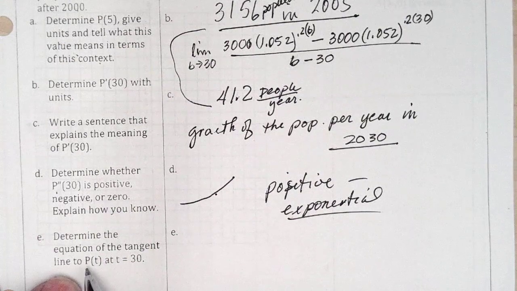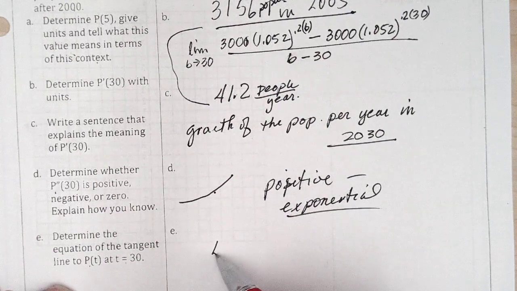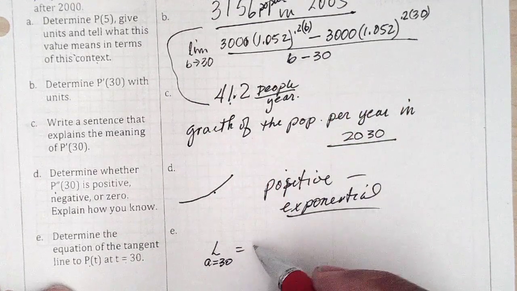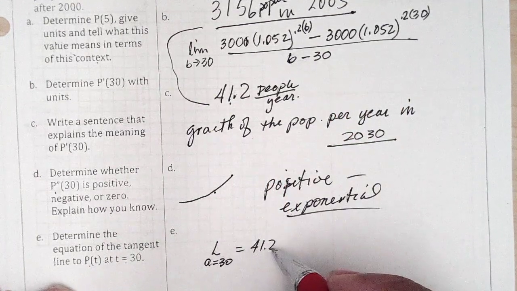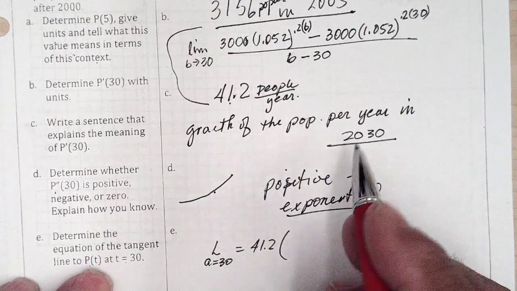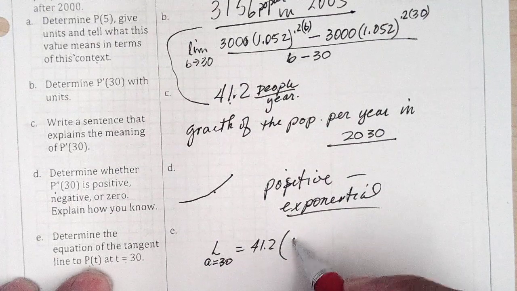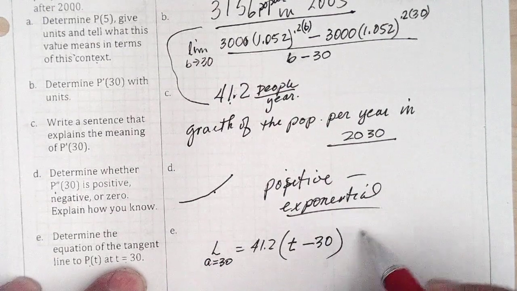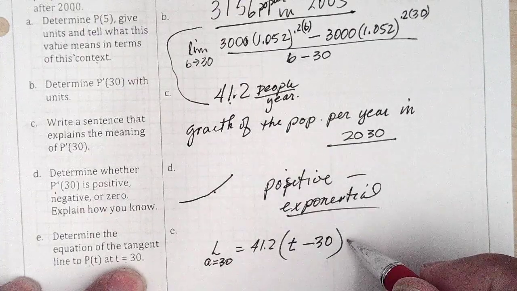Determine the equation of the tangent line at P at 30. So that would be L at a equals 30, the slope, and we found out that was 41.2, times the population, or t, minus t at 30, plus the population at 30.